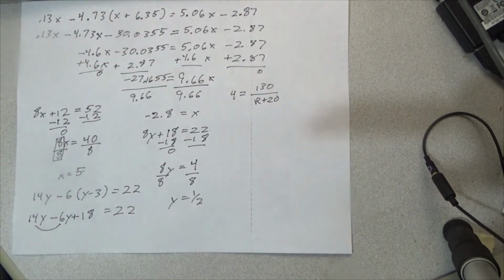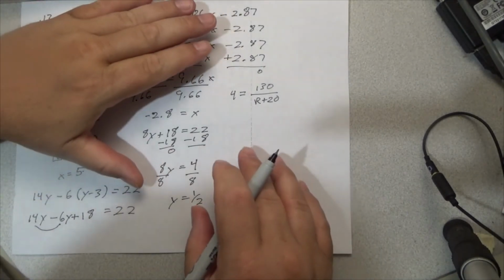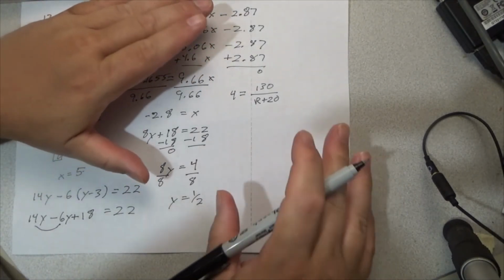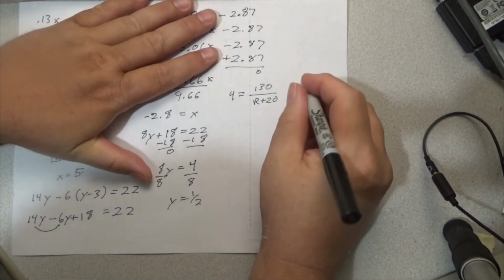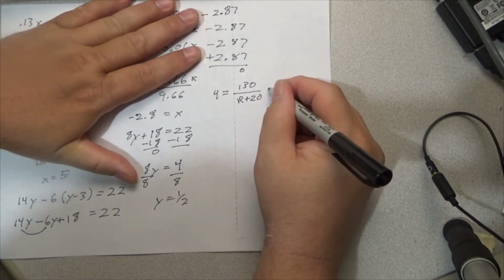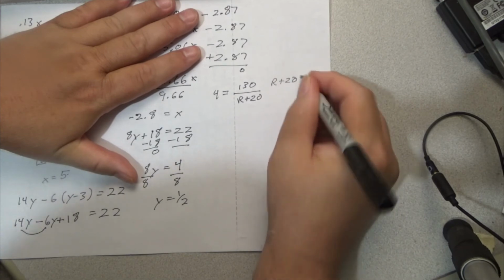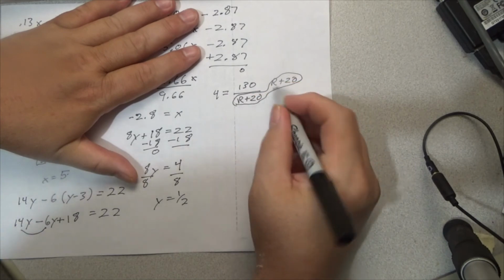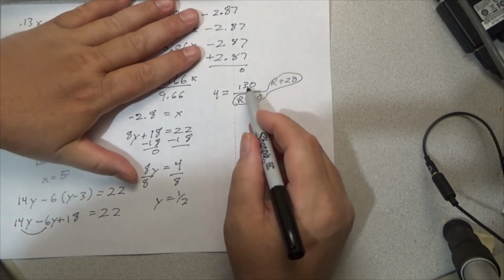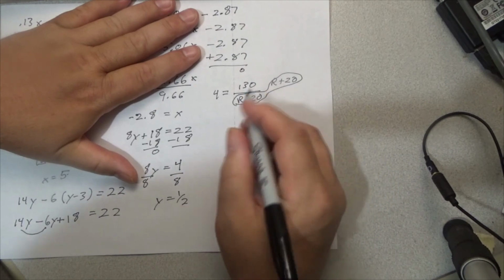Okay, so how do we get this out? Now, there's more than one way to do this. There's actually 3 ways that we can do this. One way is if I just simply multiply by r plus 20. That's going to make this a 1. So 130 times 1 is 130. But I need to multiply this side by that as well.